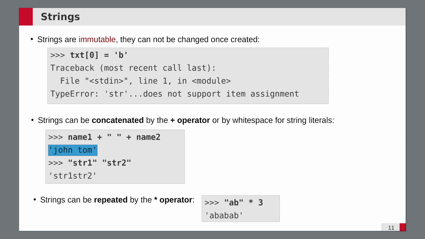Actually, in Python, it is even possible to concatenate strings without any operators. If you just have 2 strings next to each other, they will be automatically concatenated. Sometimes you can use it quite nicely to format code when you have a lot of output. Strings can be repeated. That would be the multiplication operator. If you say take the string AB and multiply it by 3, that would mean that you would get the string AB, AB, AB as shown here, right? So you would get the same string 3 times.